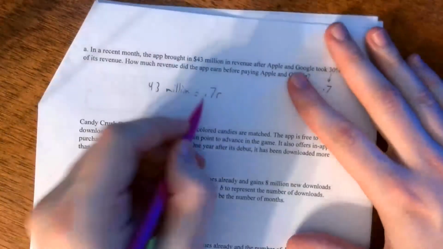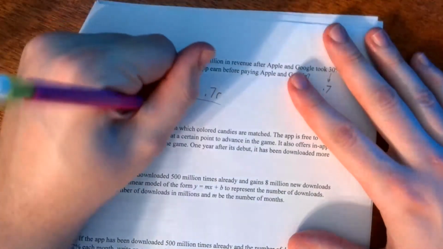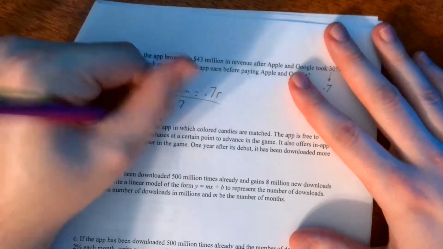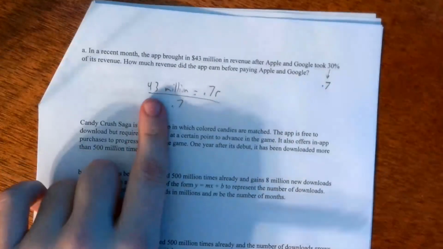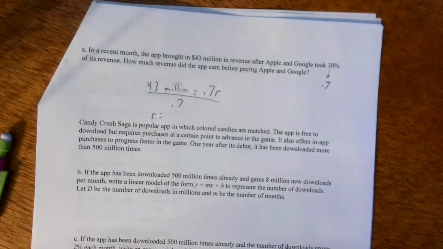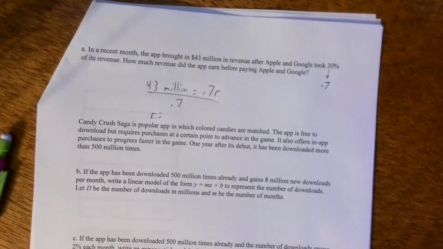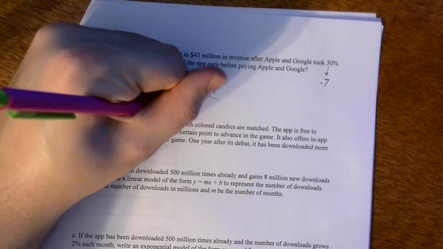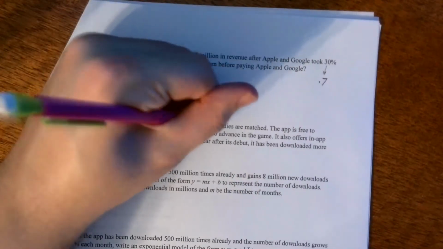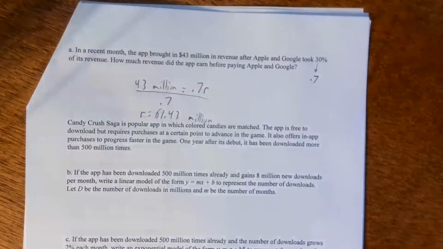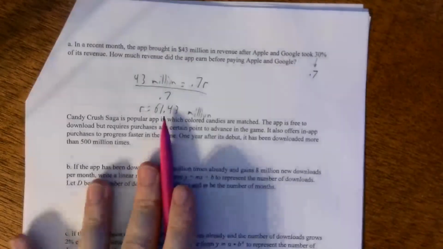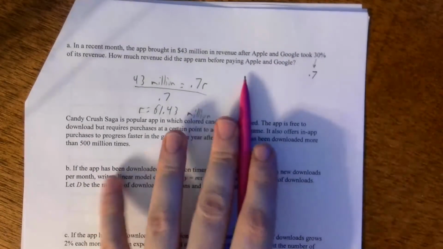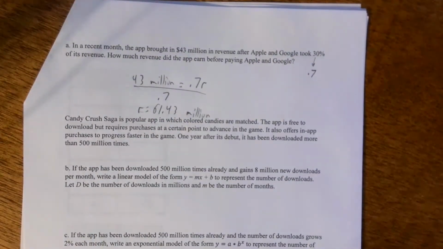So let's divide everything by 0.7. Okay? So R is going to be equal to, I'm just going to do 43 divided by 0.7 on my calculator. So 43 divided by 0.7. And I'm getting 61.43 million after I rounded to the 100th place. Okay? So that's how much revenue they brought in before they gave some of that away to Apple and Google. Okay? All right.